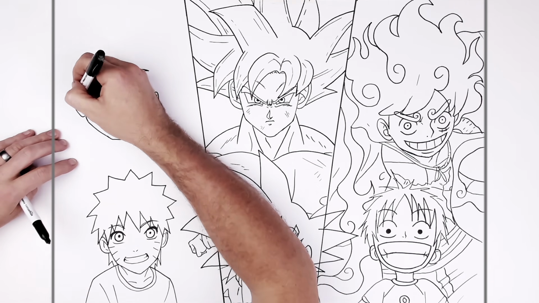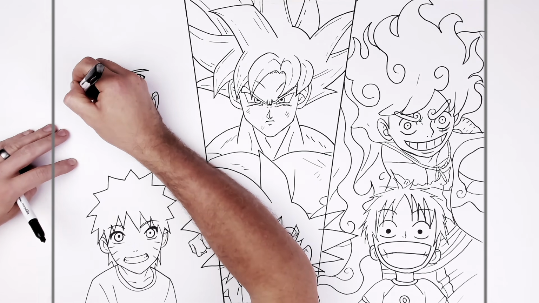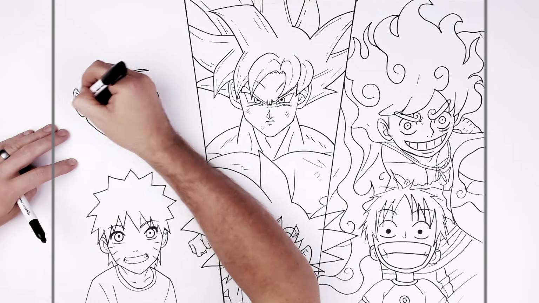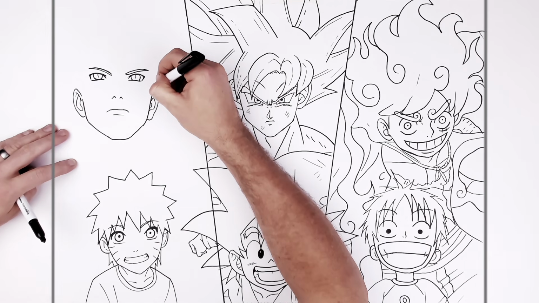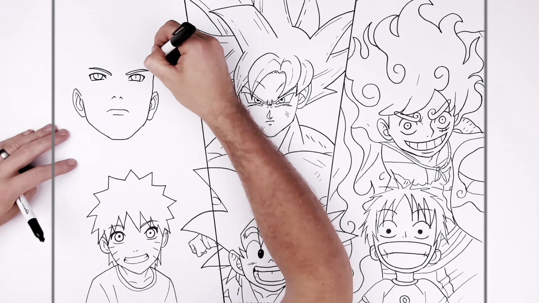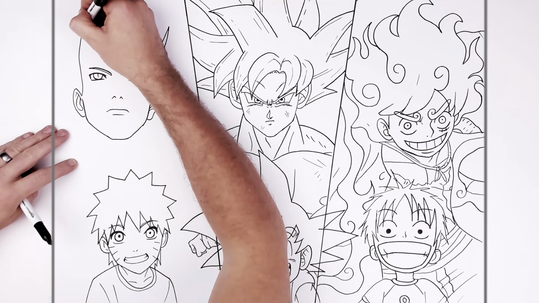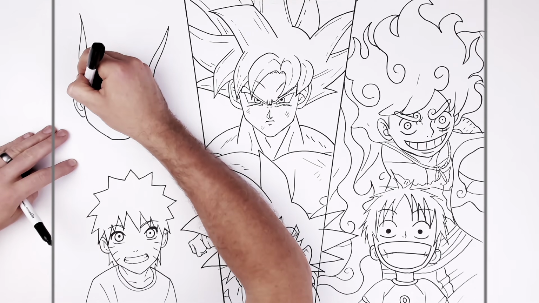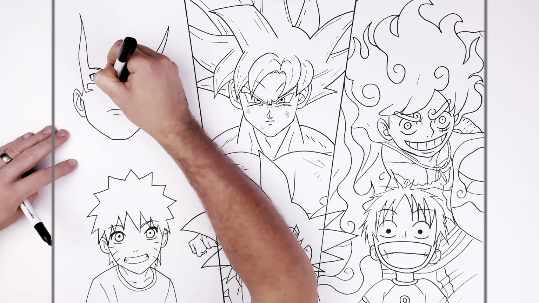So I know I'm moving pretty fast now, but this video will probably be long. Right, and then this line comes up and meets that black line, the pattern that's around his face. And you've got this spike here, and then this goes in towards his nose, to there.